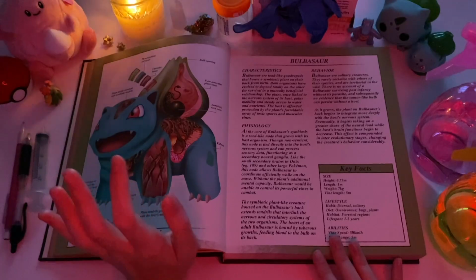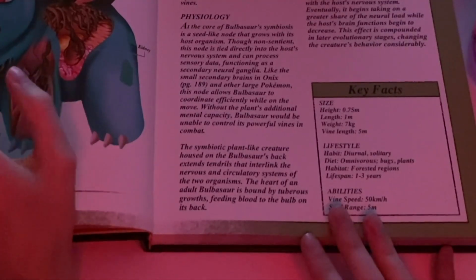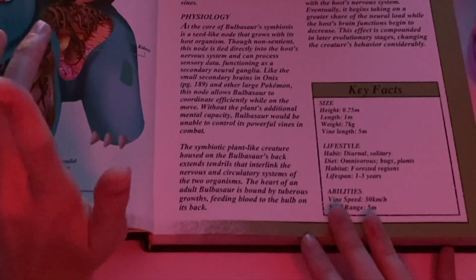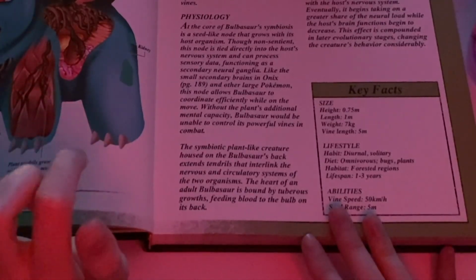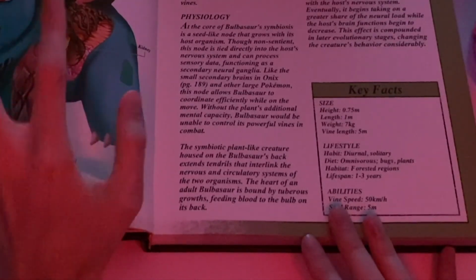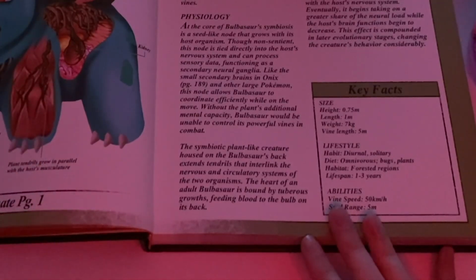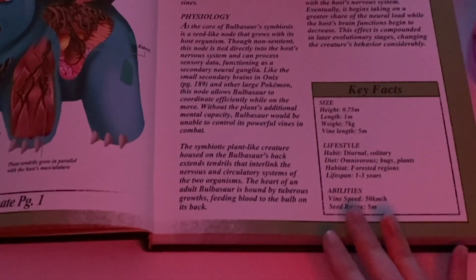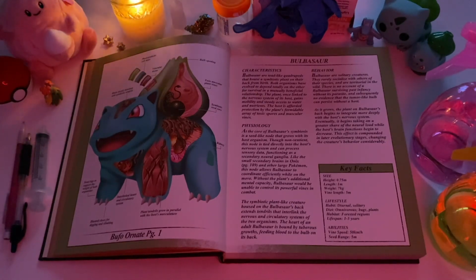Okay, let's read on. The symbiotic plant-like creature housed on Bulbasaur's back extends tendrils that interlink the nervous and circulatory systems of two organisms. The heart of an adult Bulbasaur is bound by tuberous growths, feeding blood to the bulb on its back. So, Professor Stoll's perspective is that Bulbasaur's bulb is an independent organism in its own right. However, the two are fused together, sustaining life on both ends.